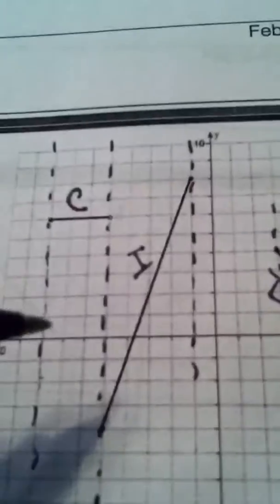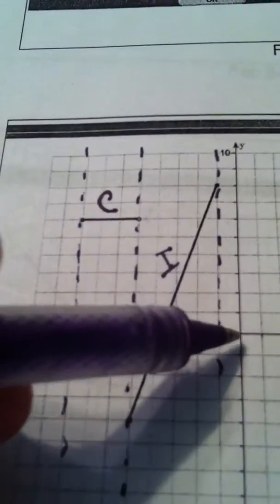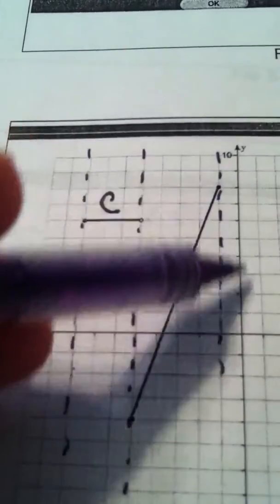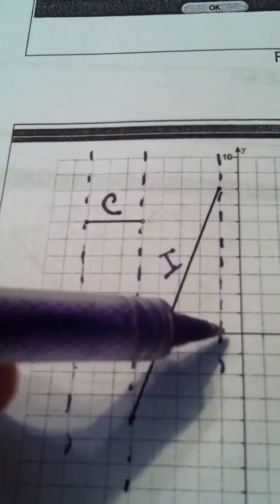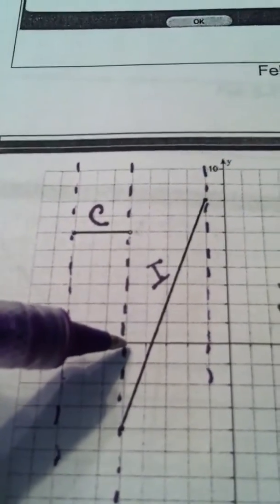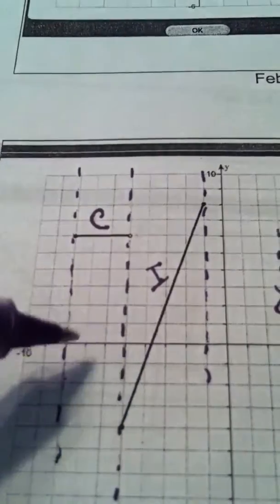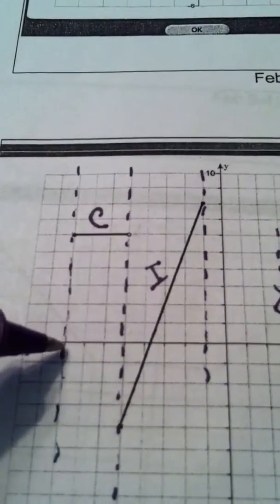Let me double check this. This is hard. Hopefully on the test it'll be a little bit easier to see. Okay, we have 1, 2, 3, 4, 5. No, that's right. So it's constant between negative 8 and negative 5.